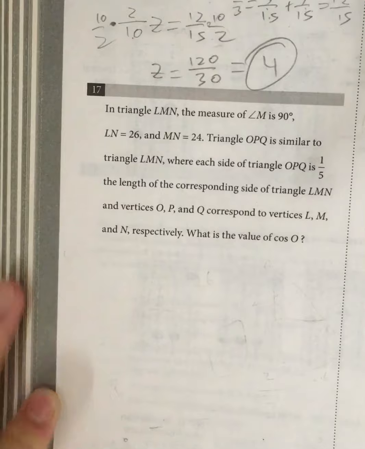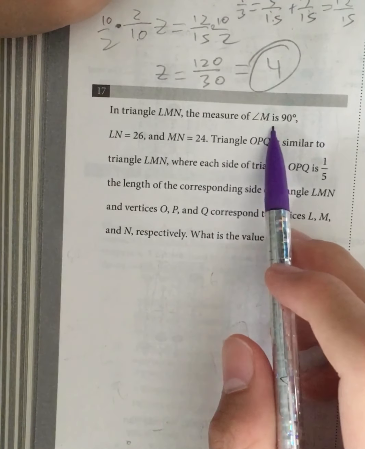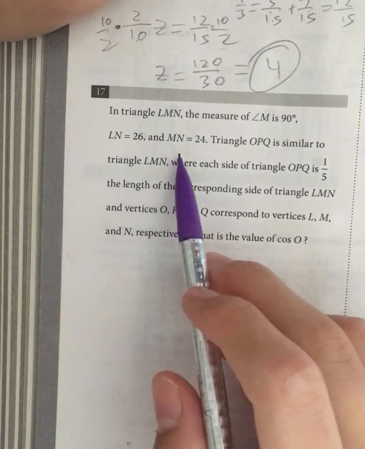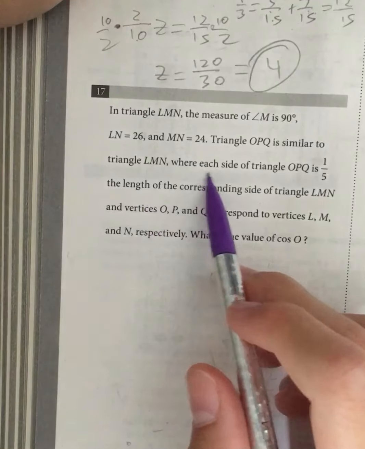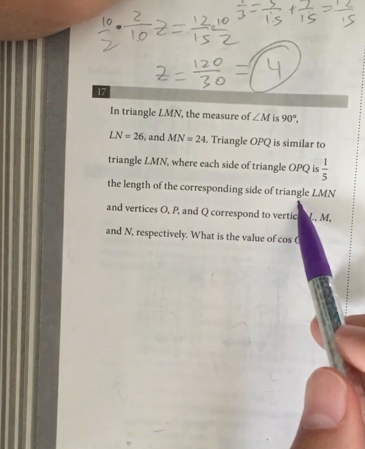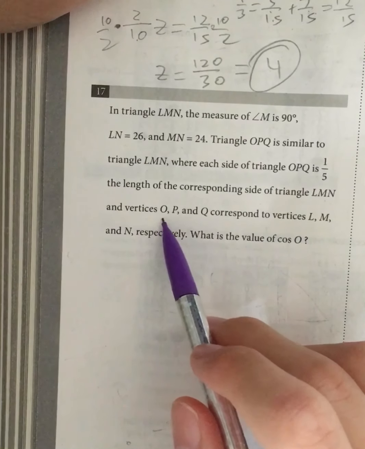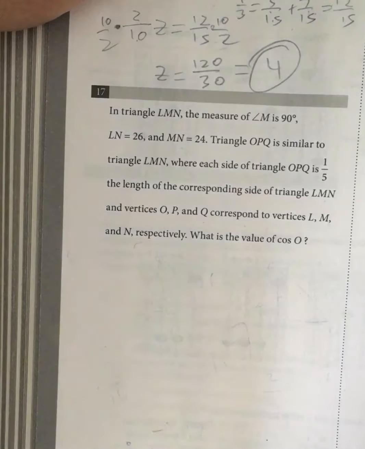All right, moving on. Question 17. In triangle LMN, the measure of angle M is 90. LN is equal to 26. MN is equal to 24. Triangle OPQ is similar to triangle LMN, where each side of triangle OPQ is 1/5 the length of the corresponding side of triangle LMN, and vertices OPQ correspond to vertices LMN, respectively. What is the value of cos O?